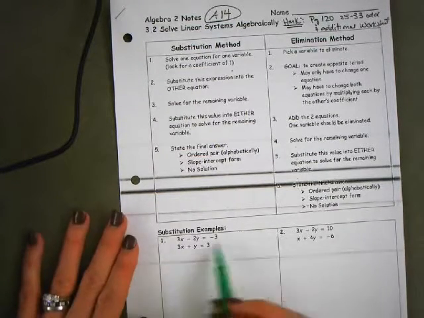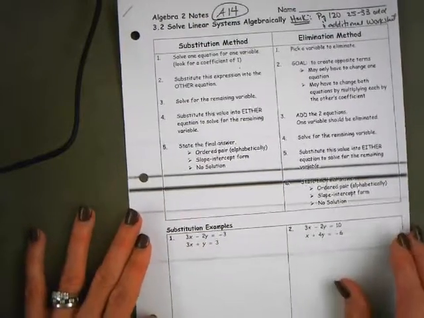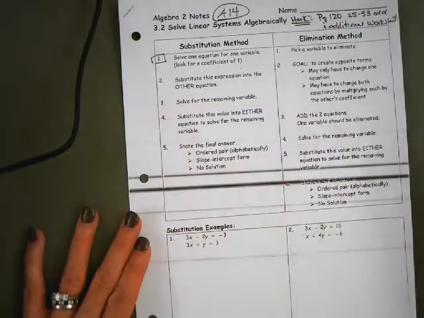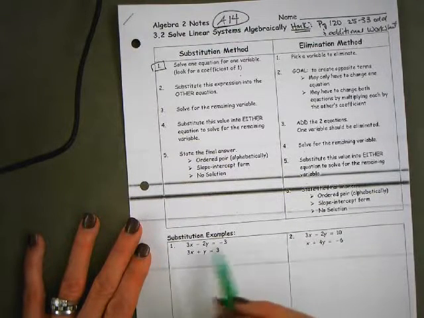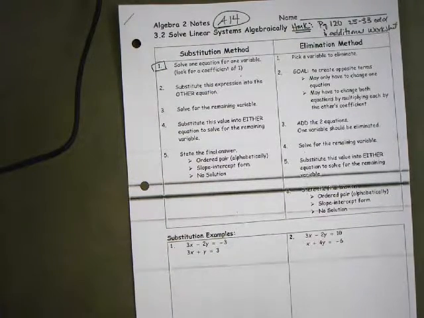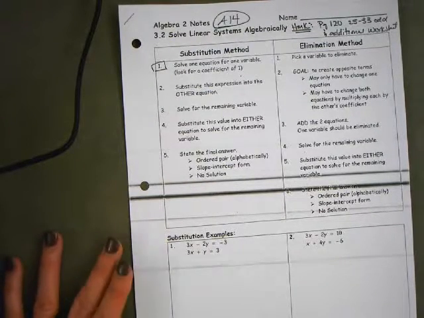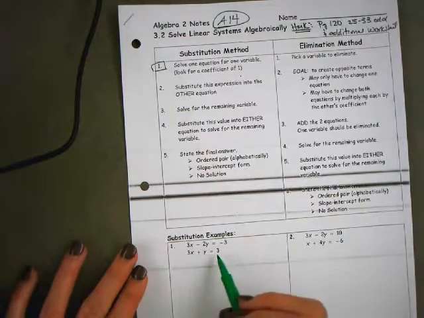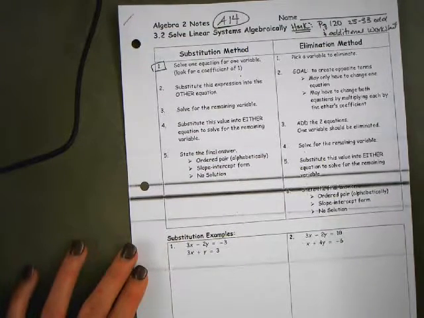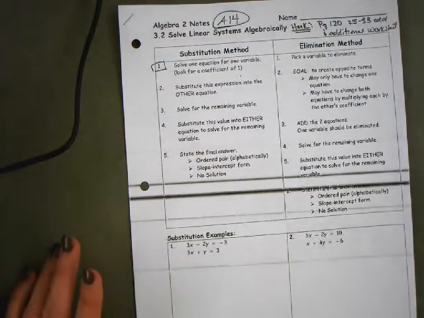All right, so we have these two down here, all right? The very first thing that we want to do is to solve one equation for one variable. So basically, we look at either one of these equations, and we say, which one seems like the easiest one that I could solve for? What you want to look for is a coefficient of 1 in one of them. Yeah, and the second one has that.